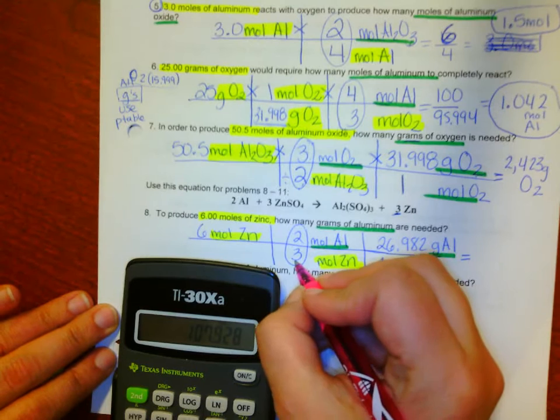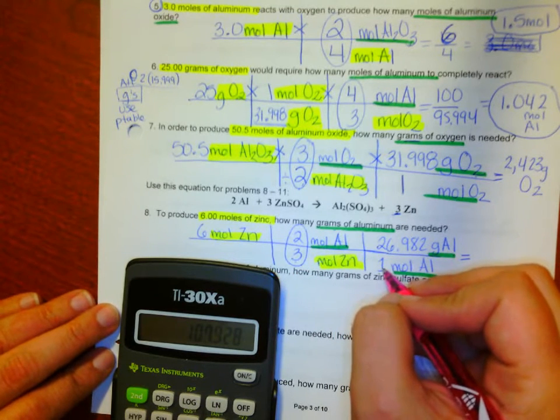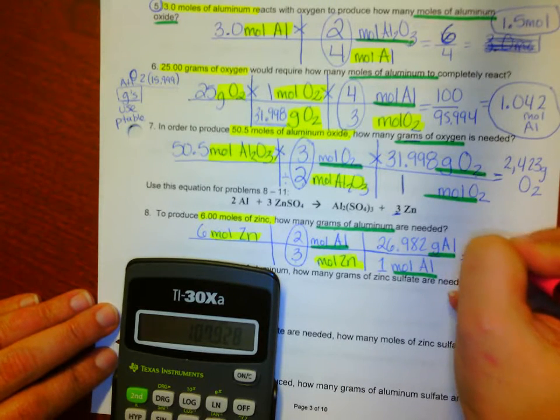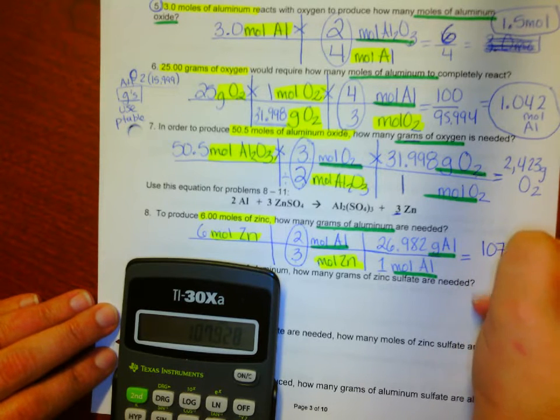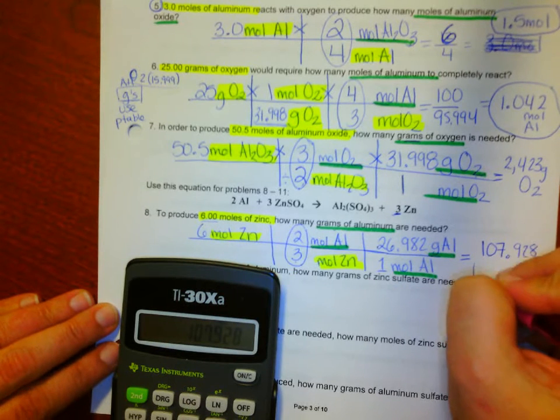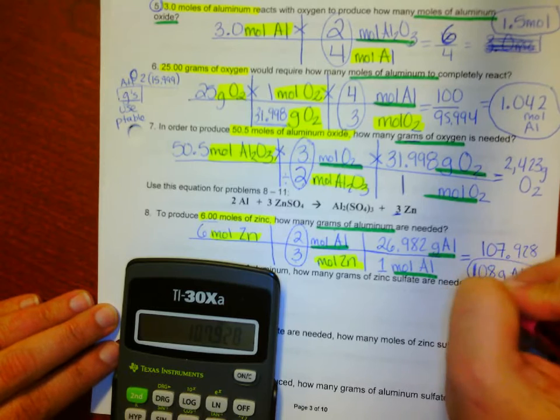When I say 3 is the only number on the bottom, that means ones don't alter your math. You can multiply or divide by 1 all day long, and it won't change the math. So 107.928, which in sig figs, there's 3 in the problem, so I would just call this 108 grams of aluminum.